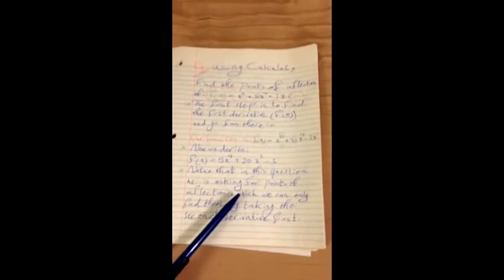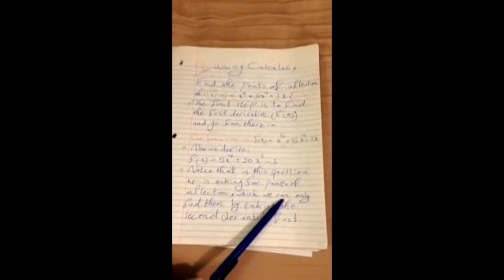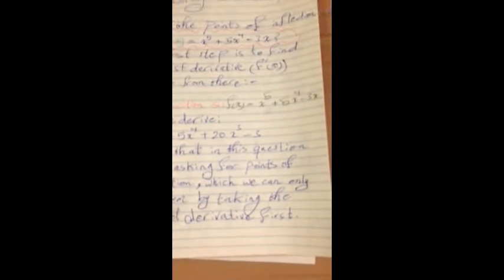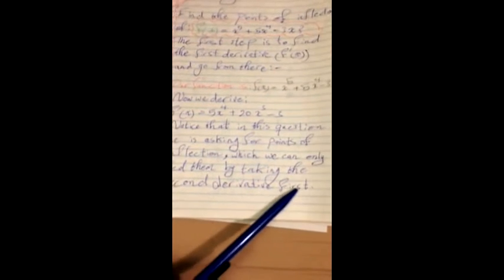So we have nothing to do with the first derivative, since we can only find them by taking the second derivative from the first derivative.